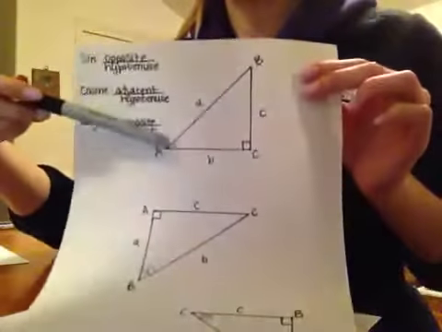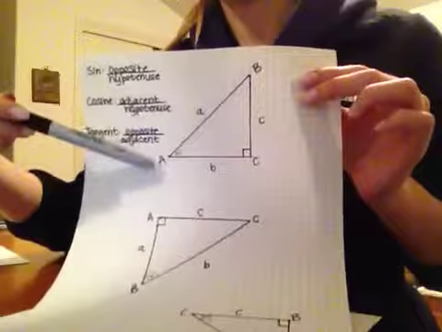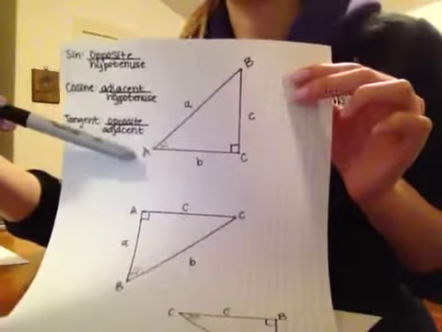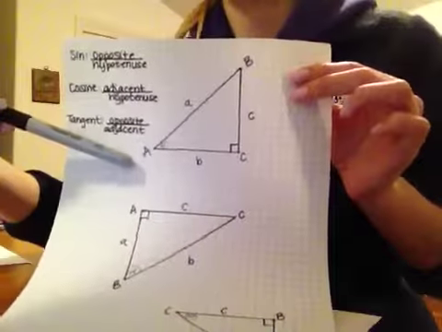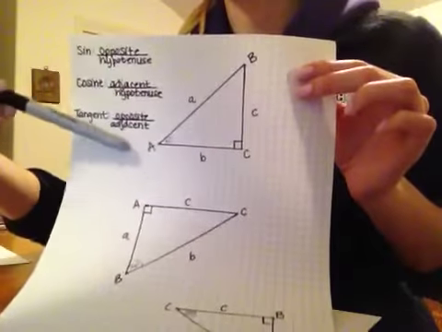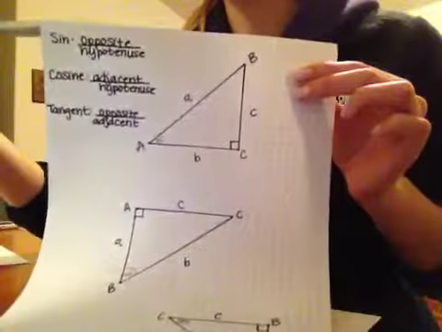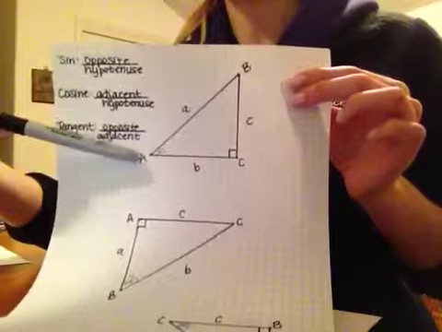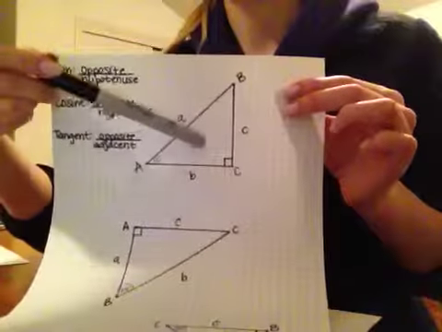So let's start with 43 degrees over here, angle A, and I want to find sine A, sine of angle A. So we look up here and we go, okay, sine is the opposite over hypotenuse. So you start at angle A and go, okay, what is the opposite? We make our diagonal.